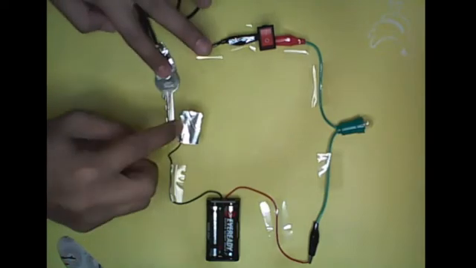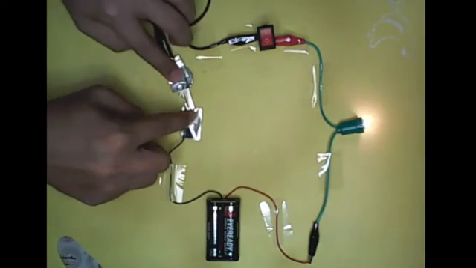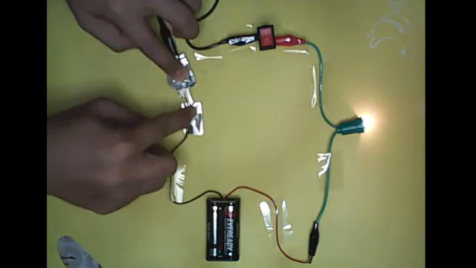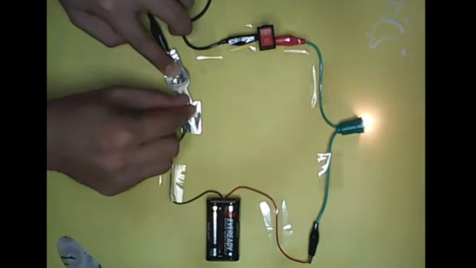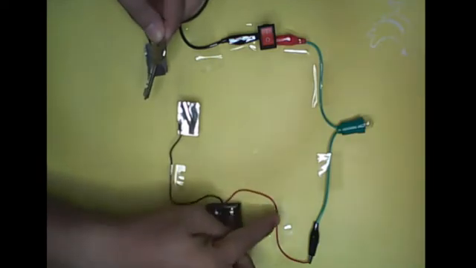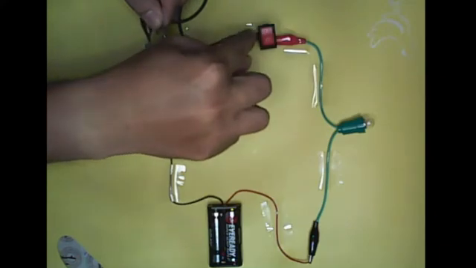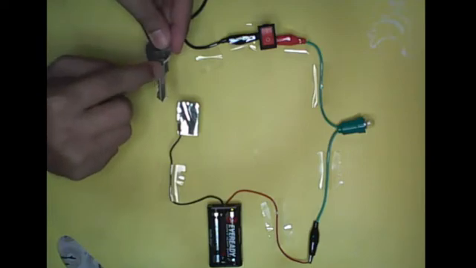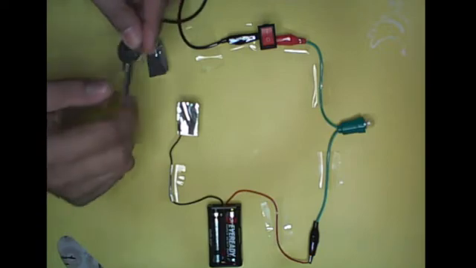Let's test. Yeah, have light. So this is a conductor of electricity. Electricity can flow through the key. So electricity from the dry cell will move through the light bulb, okay, and then here and back here, passing through the key, and then back here to the negative terminal of the dry cell.